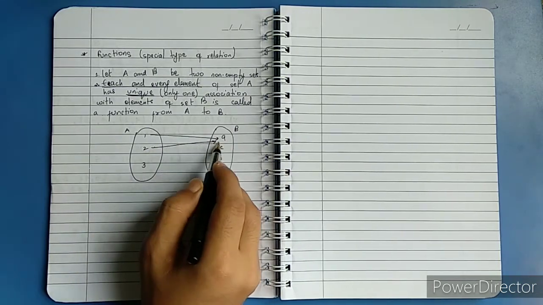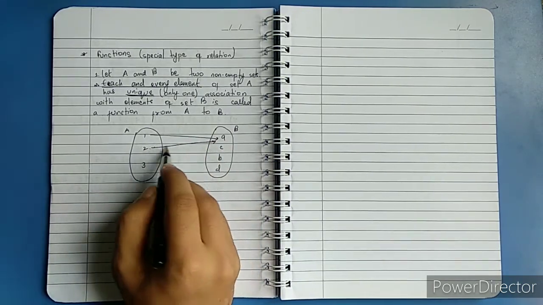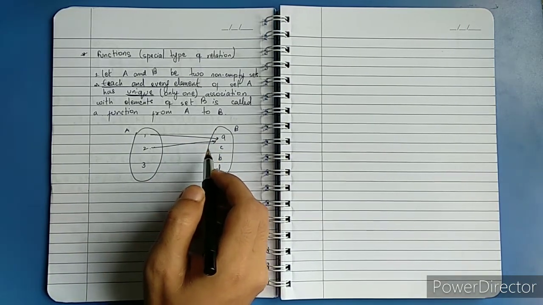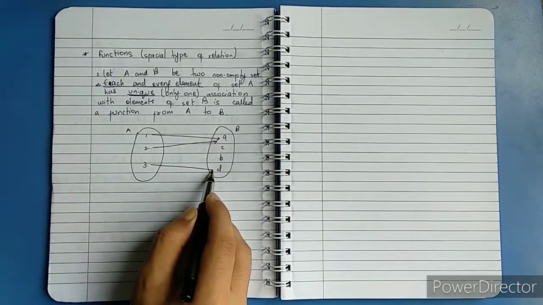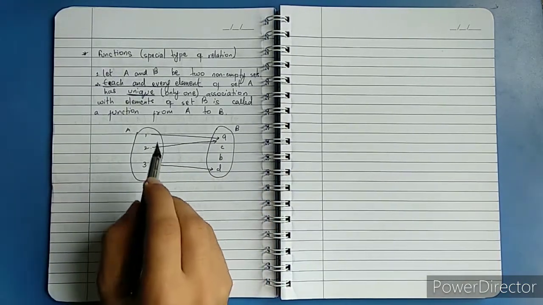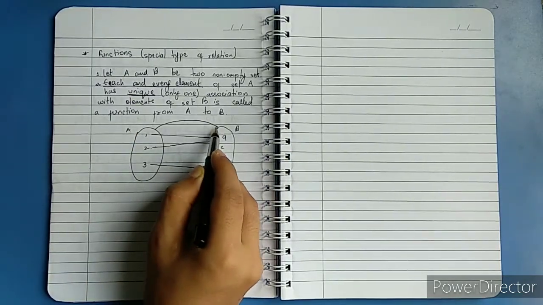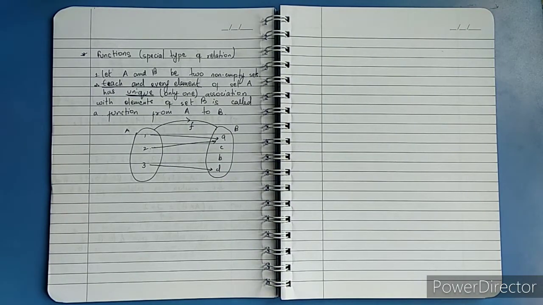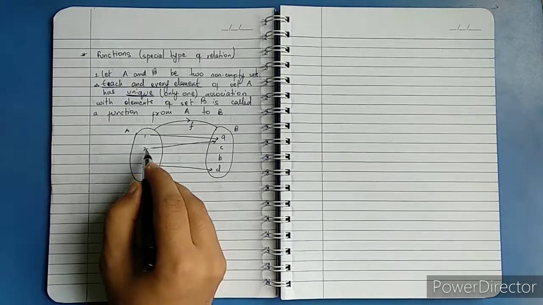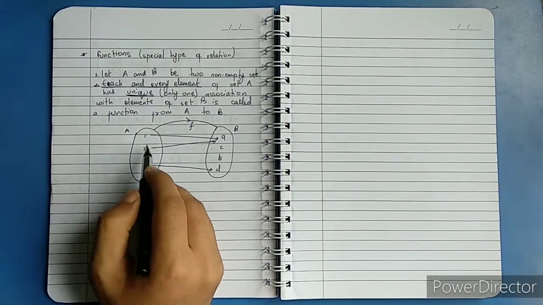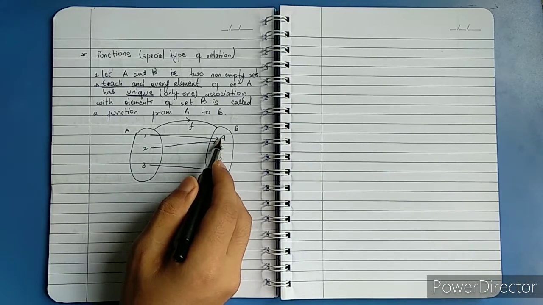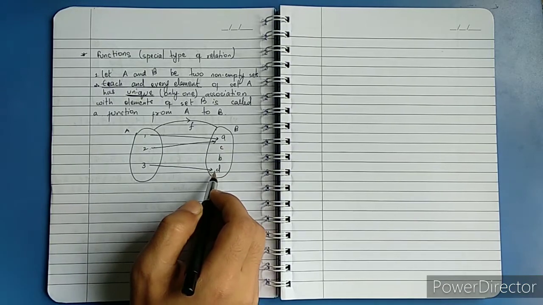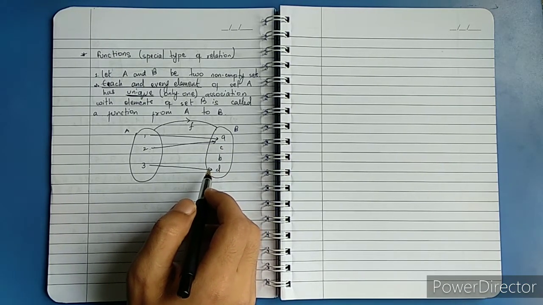But 2 should have a unique association. That is, it should have only one association. It cannot have two associations. Like 2 cannot be associated with A as well as with B. That is not possible. And say 3 is associated to D. So this is our function F. Okay. So each and every element is associated, and each and every element has a unique association. 1 is associated with only one element, 2 is associated with only one element, 3 is also associated with only one element. So this is a function.